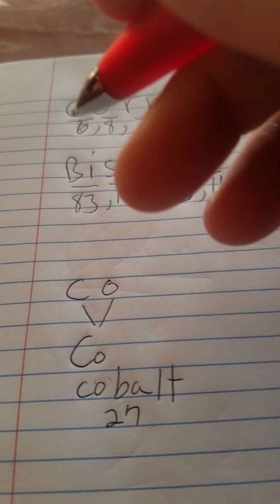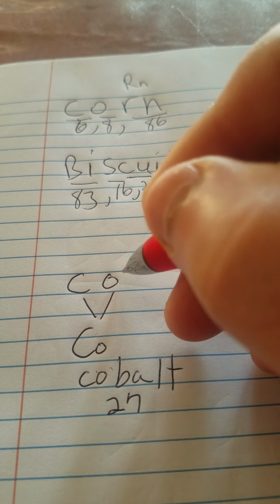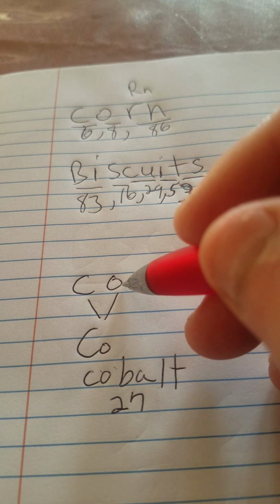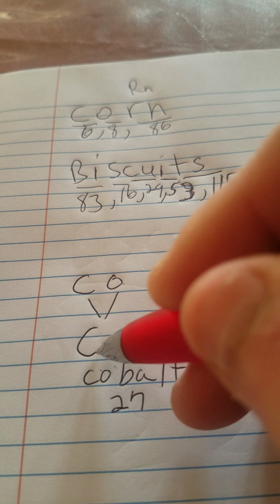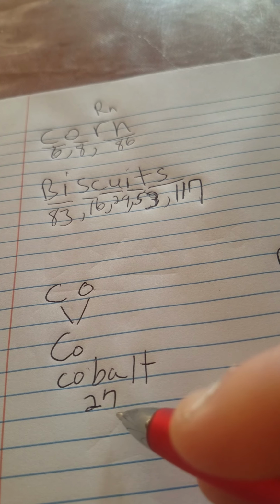Then you have to realize that the CO, which is carbon and oxygen put together, you can also change by putting a small O next to the large C, and you get cobalt, which is 27.